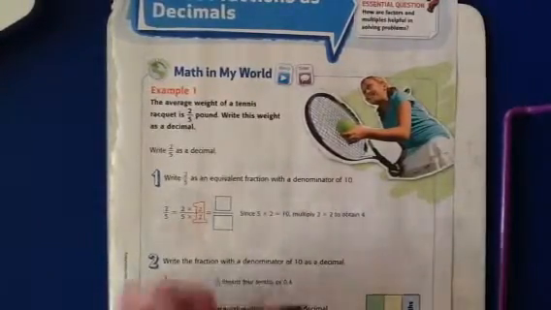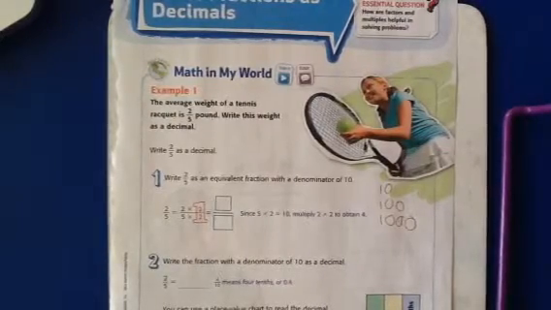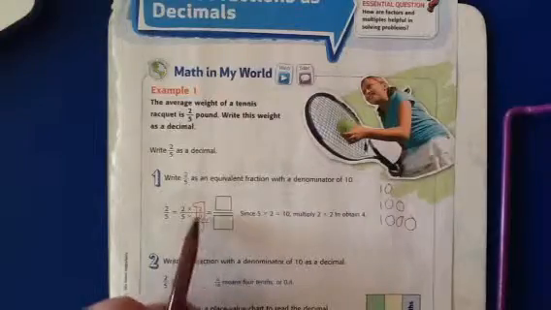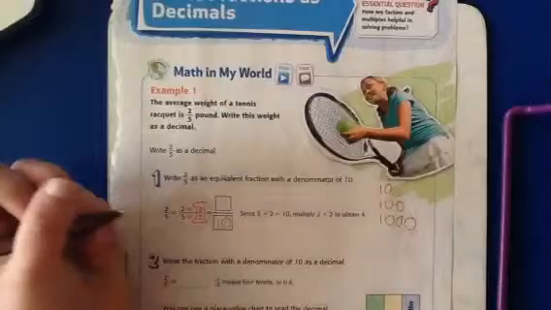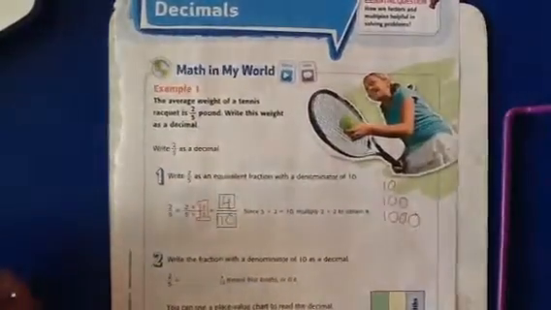Remember, our options are basically 10, 100, and 1,000. So 5 is closest to 10, so that's what we're going to use. To get 5 to a denominator of 10, we have to multiply it by 2. So 2 times 5 is 10. And what you do to the bottom, you also do to the top, which is going to be 4.